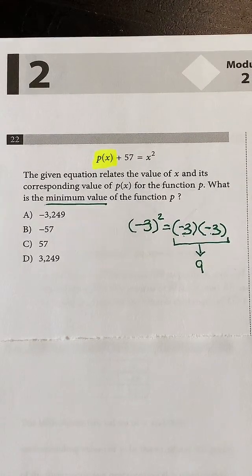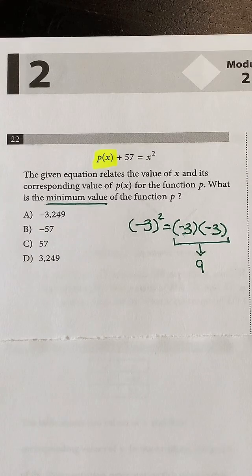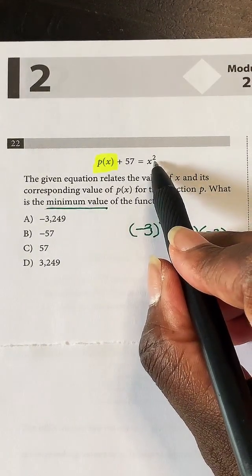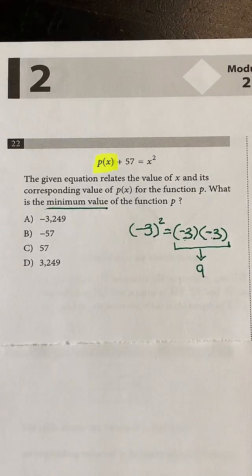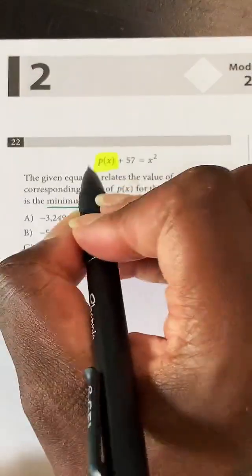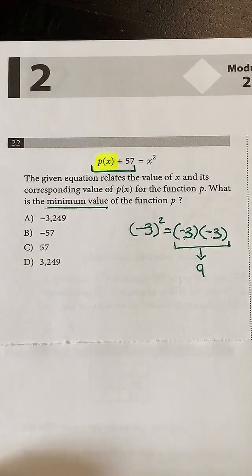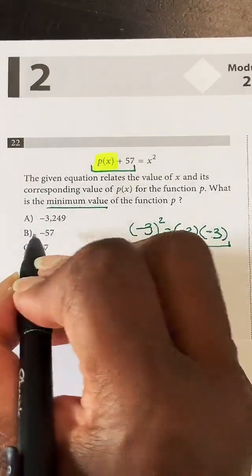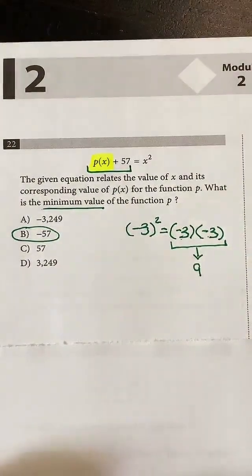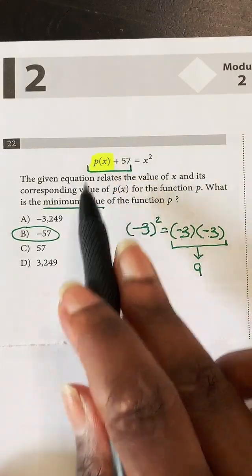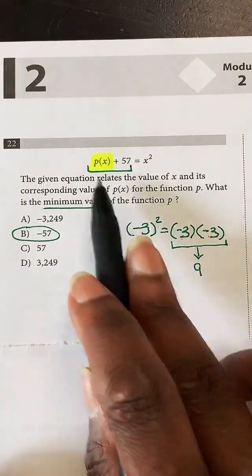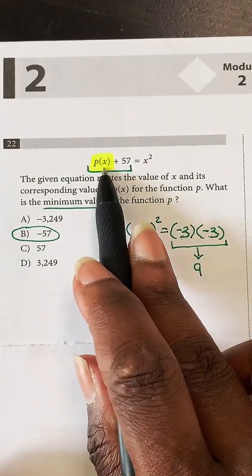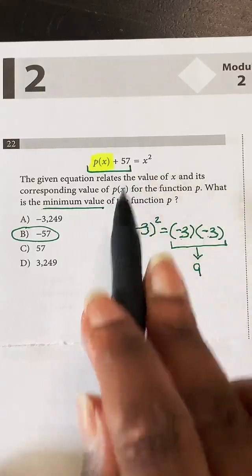So the lowest that you can go, especially when you see a squared, is 0. Basically, I want to know what's going to make this side equal to 0. The only thing that can make the left side of the equation equal to 0 is B. Let's say the minimum value of the function P is negative 57; negative 57 plus 57 will give me 0.